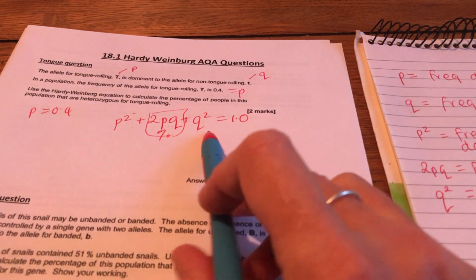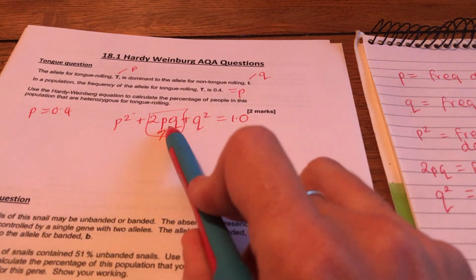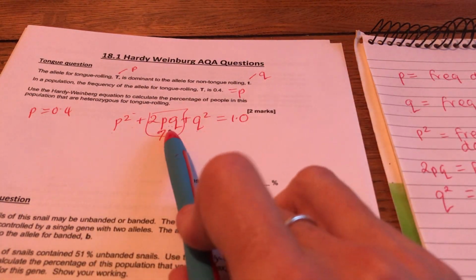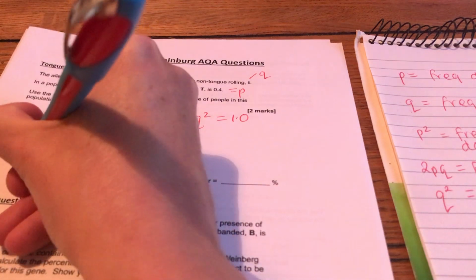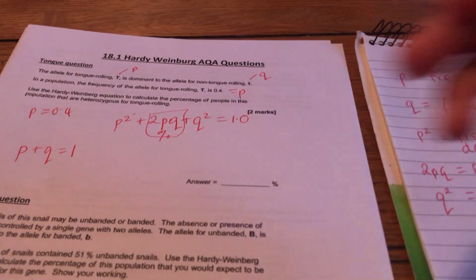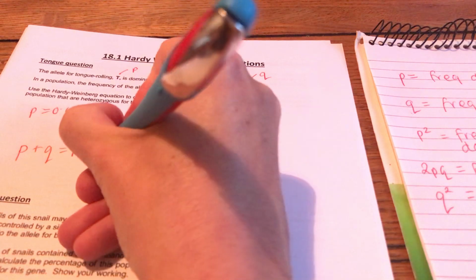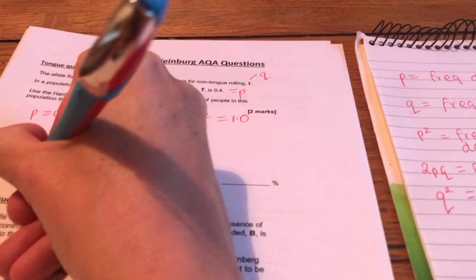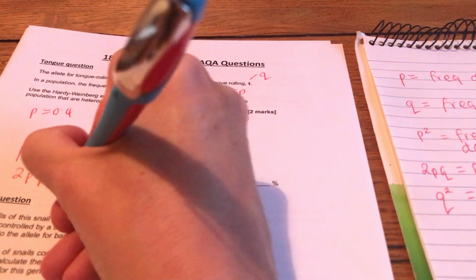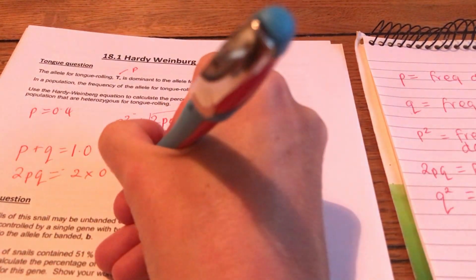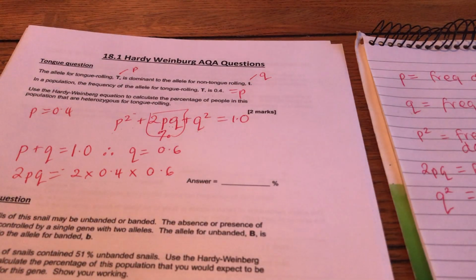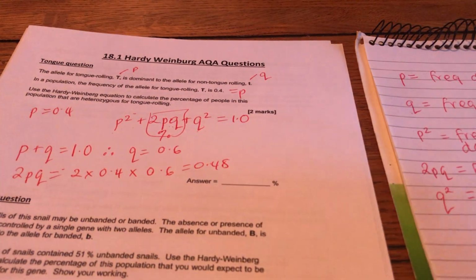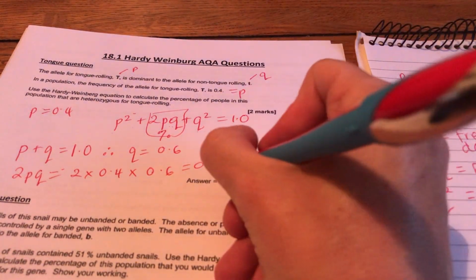Usually with a Hardy-Weinberg question you start off with a Q and then backtrack to find this one, but we're given P. So how are we going to get to the point where we can find 2PQ? Well, we have a rule that we know that P plus Q is 1. That's just a fact. So if we know that, then we know Q must be 0.6. So 2PQ is 2 times 0.4 times 0.6, which is 0.48. And then it says what percentage of the individuals are that, so 48%.